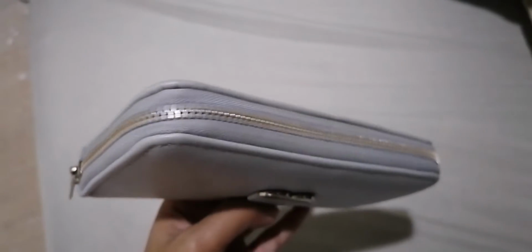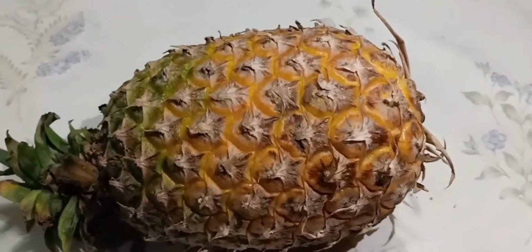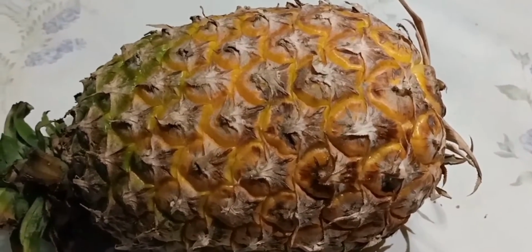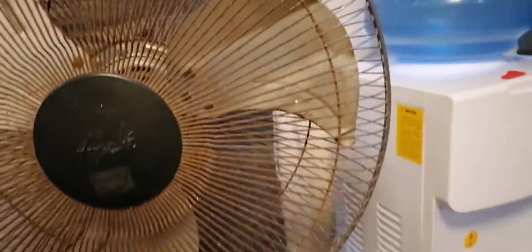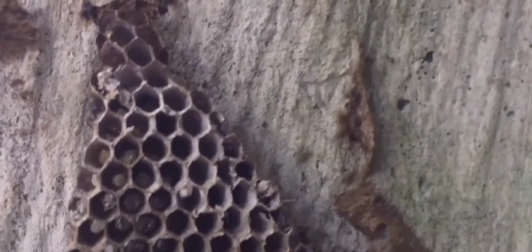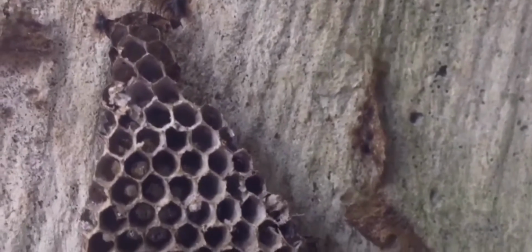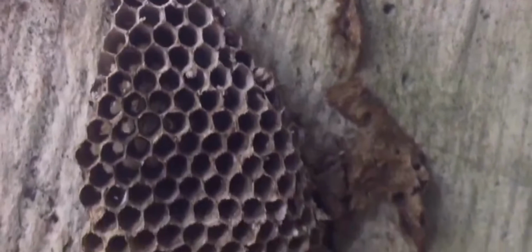First is a zipper wallet. Second is pineapple. Strainer is also a tessellation pattern. This one is also an example of a tessellation pattern. And lastly, this is a honeycomb. This is an example of tessellation.